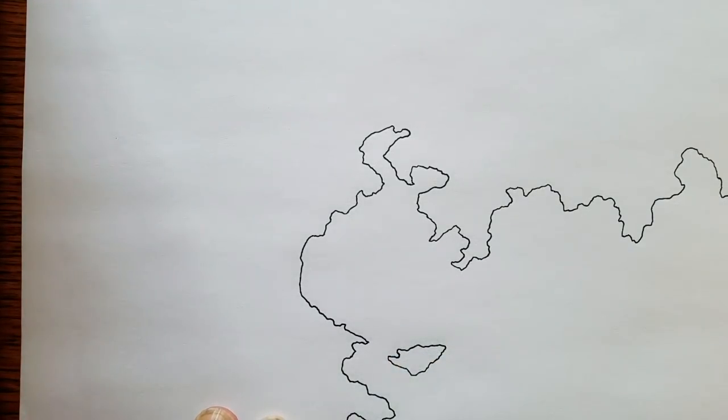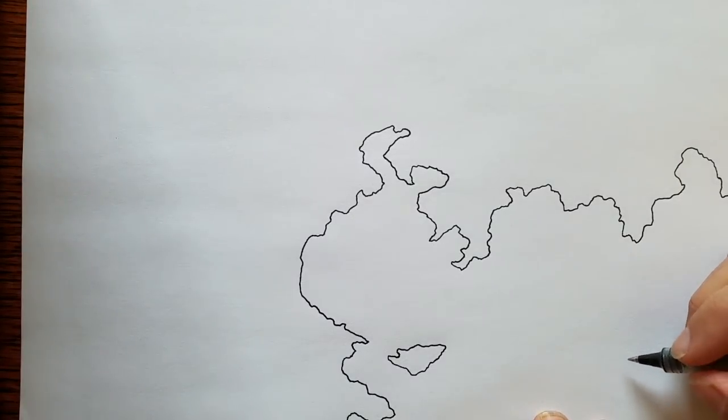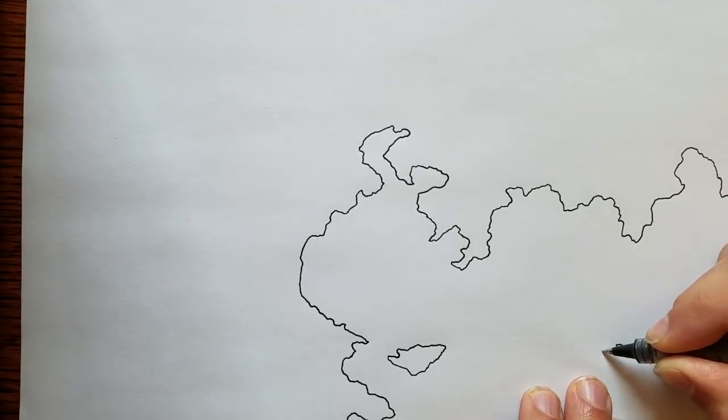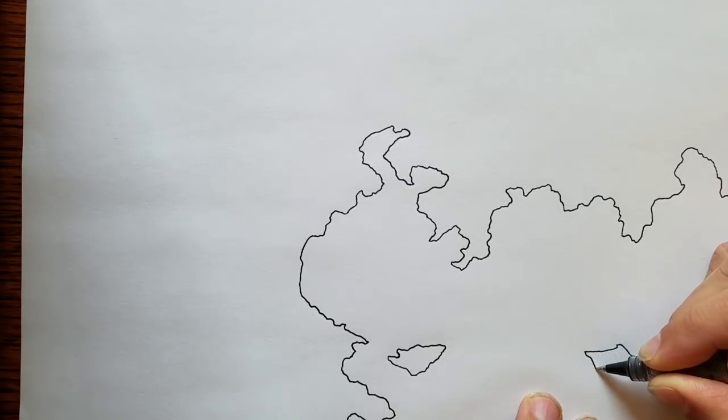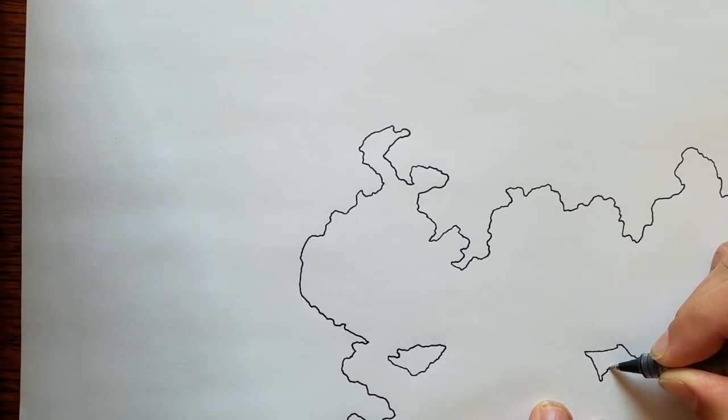First, just put in this little guy here. And you can see how lightweight this printer paper is. It's going to start folding and warping a little bit, but that's okay. In the end, you can scan the map and it all flattens out fine.